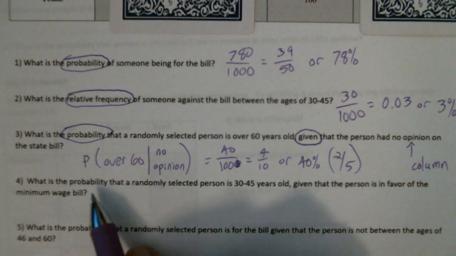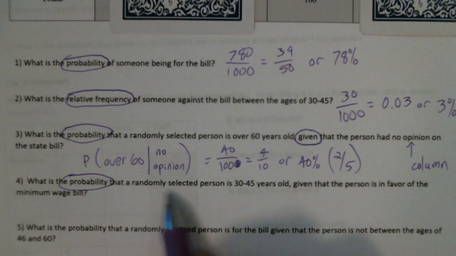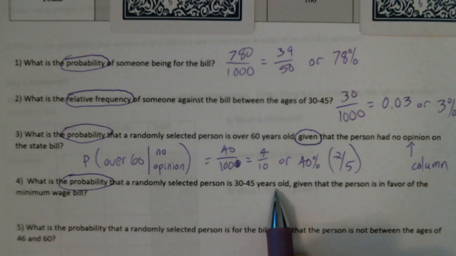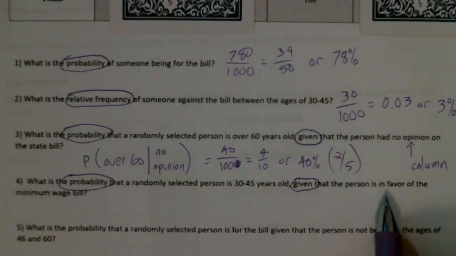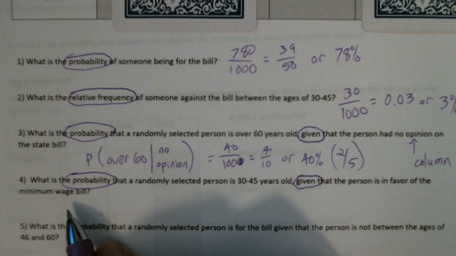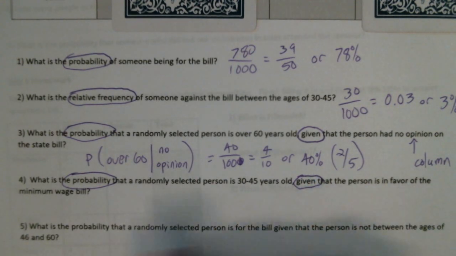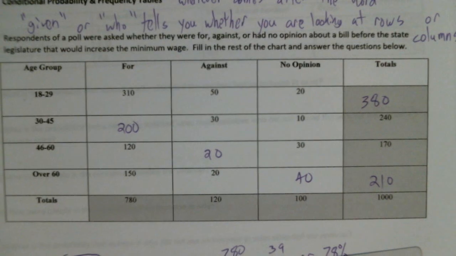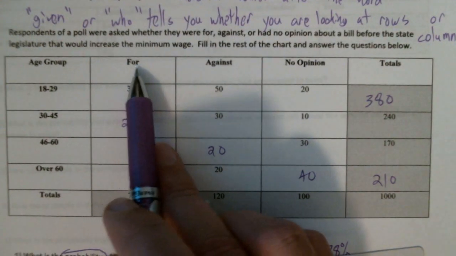Number 4, what is the probability, so a percentage, decimal, that a randomly selected person is 30 to 45 years old, given that the person is in favor of the bill? They're for it. Okay, given. Whatever comes after the word given tells you whether it's a column or a row. Given that they're in favor, let's go up here. They're for it. Is that a column or a row? Okay, that is a column.